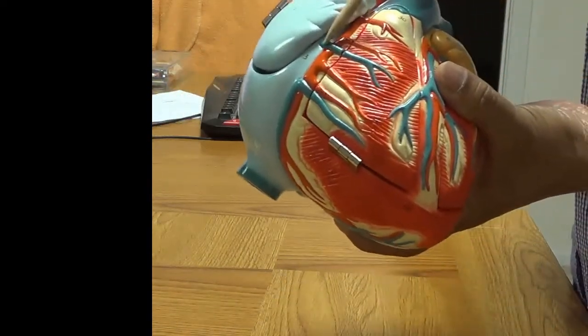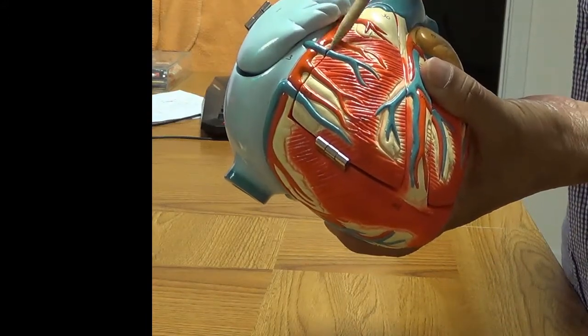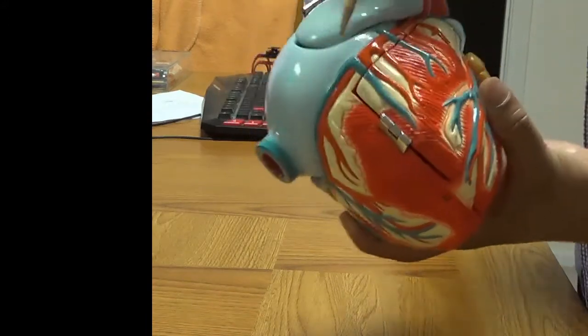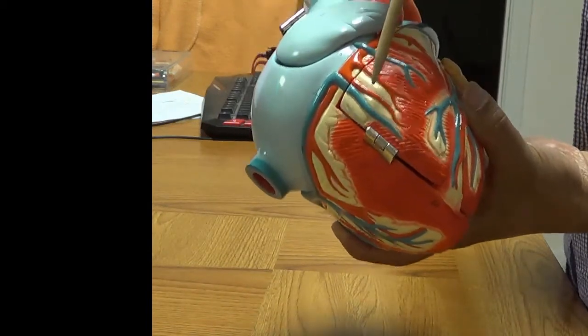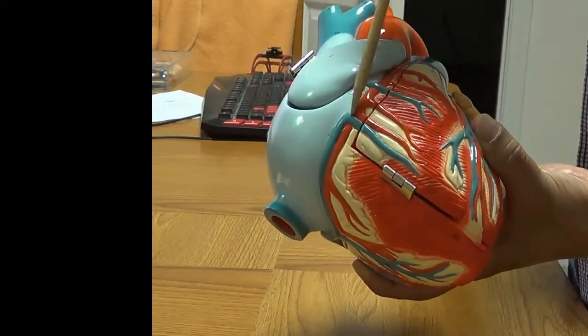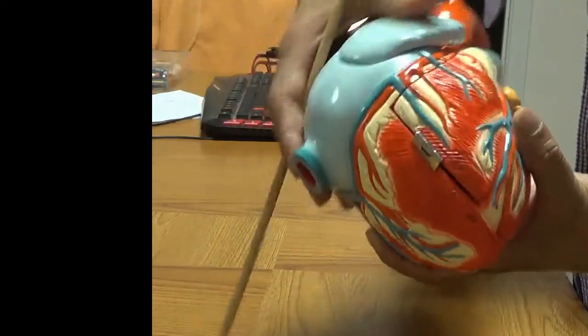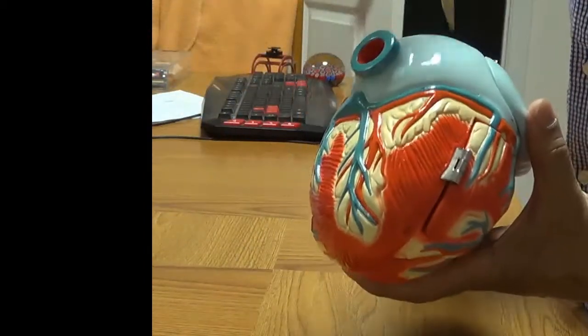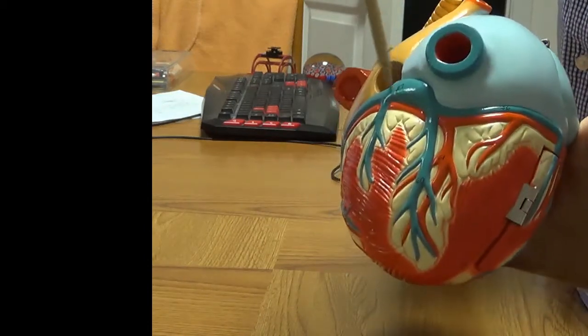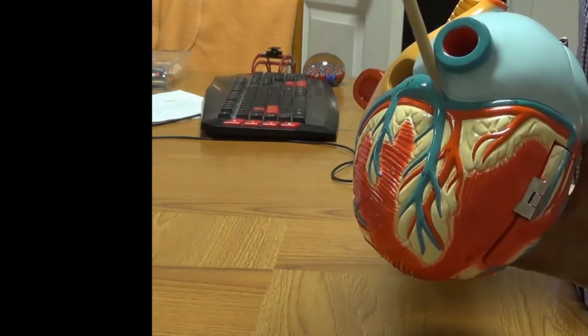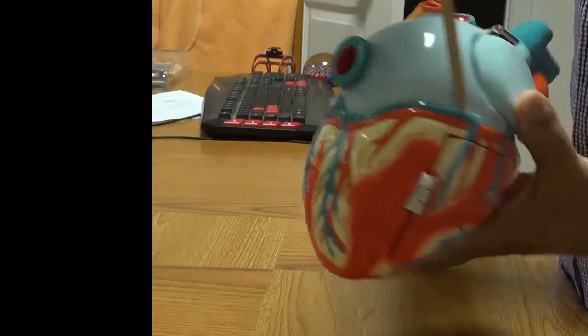And this one is called the anterior cardiac vein, and this one is the small cardiac vein. Small cardiac vein goes like this to the back. Here, see small cardiac vein to the coronary sinus. So this is the small cardiac vein.